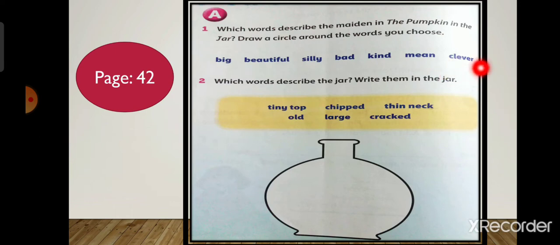Yes, she was clever. So that you will draw another circle around this word. Here are three words that are describing the maiden. They are beautiful, kind, and clever. Now, come on the next question.